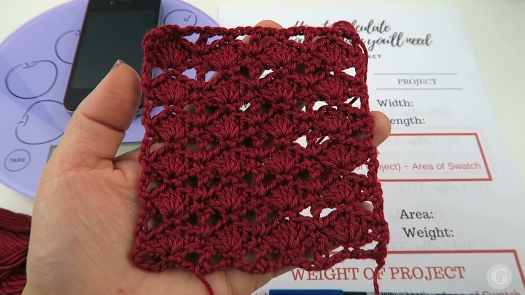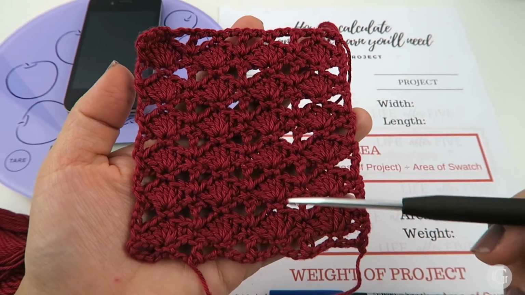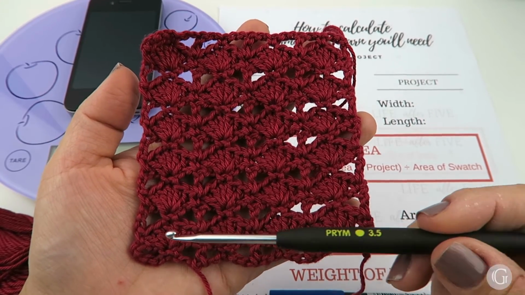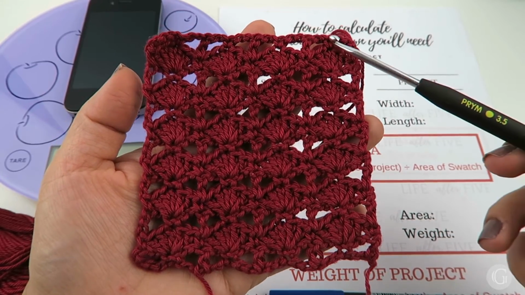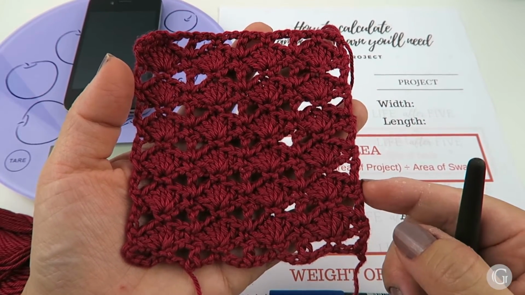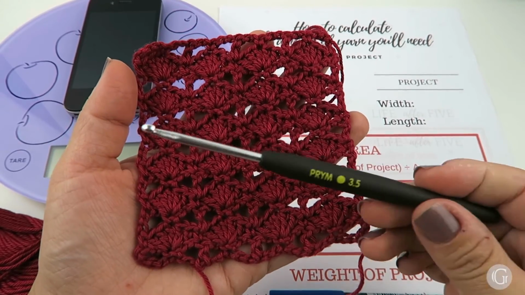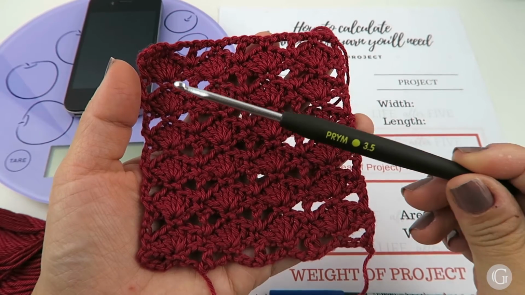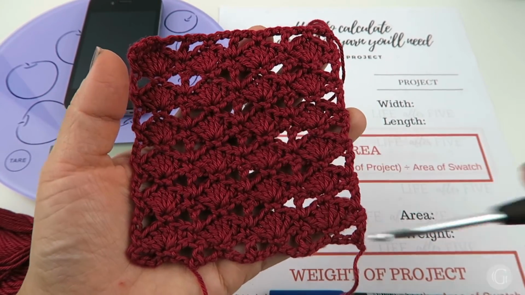To use the swatch technique, we are going to make a swatch, so it means a square of at least 10 centimeters width and 10 centimeters length with the type of yarn that we are going to use in the project. Also, for making this square, we are going to use the same type and size of hook that we are going to use in our project.